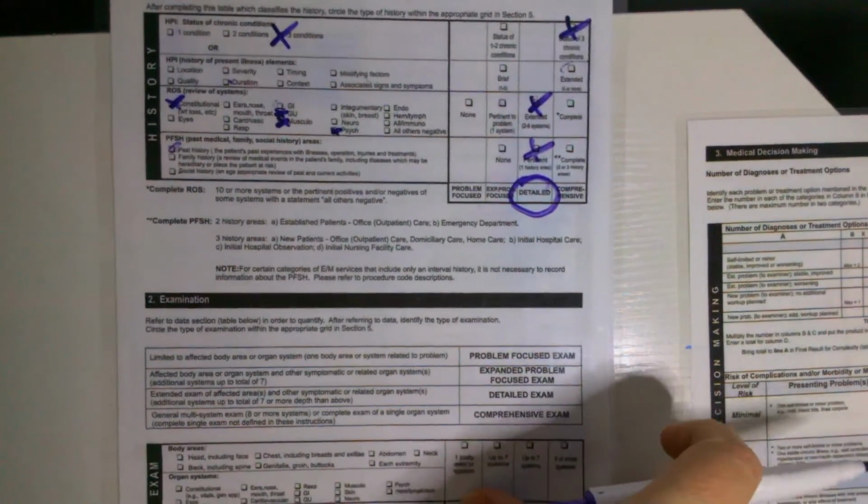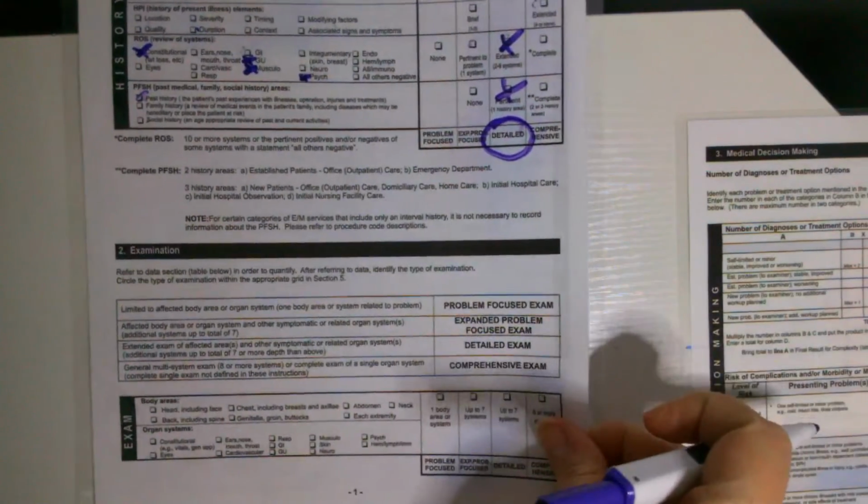Next, we're going to go to our exam. We have to use either body areas or organ systems. So here's our major findings. We've got constitution because he has the weight. Let's see, what's next? We have blood pressure, O2 saturation, afebrile, that's all constitution.